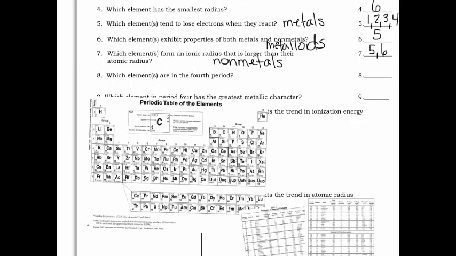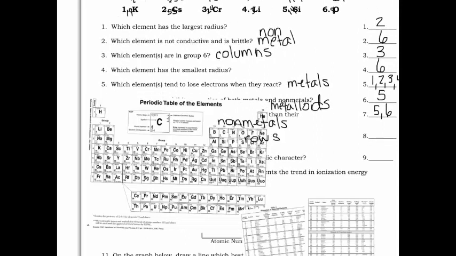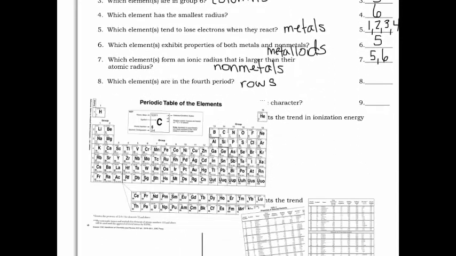Which elements are in the 4th period? The period is the rows. And if you forget that, it's actually labeled right here. I wish it was labeled along here, but it's labeled right here. So the rows, here's the 4th period, and we look across and we actually have 2 from our list. We have potassium and we have chromium, which when we look back up there, they're number 1 and 3.